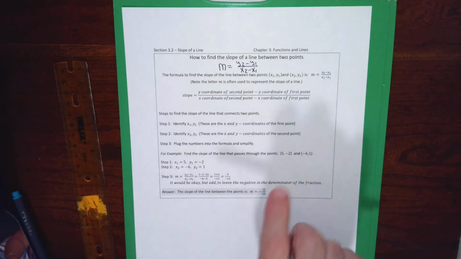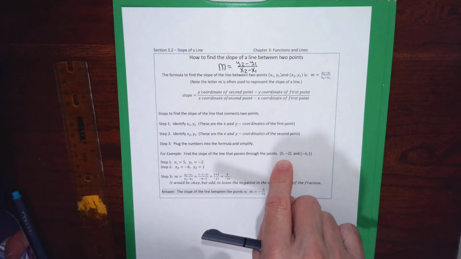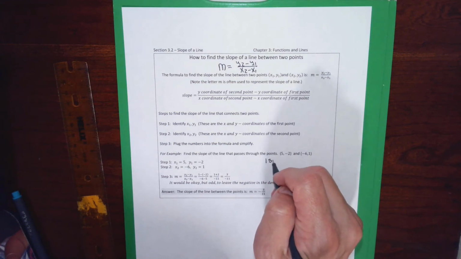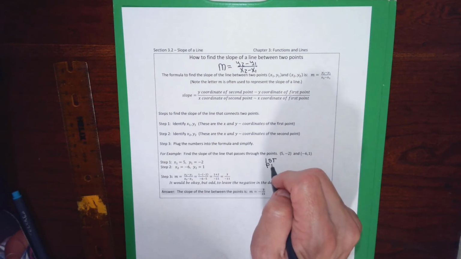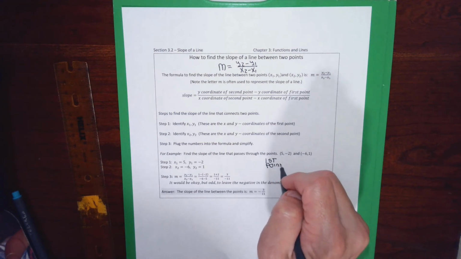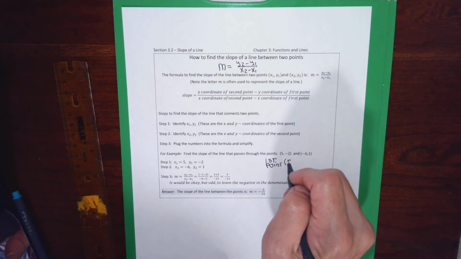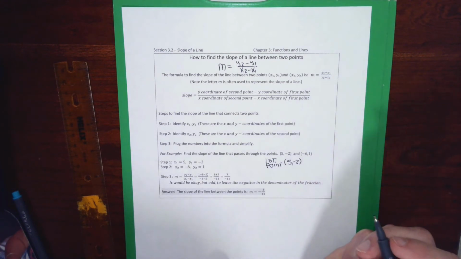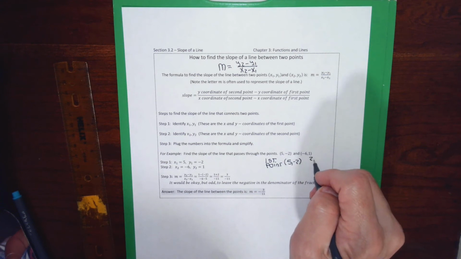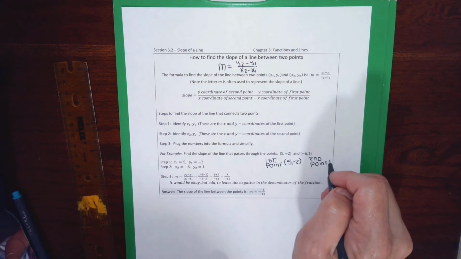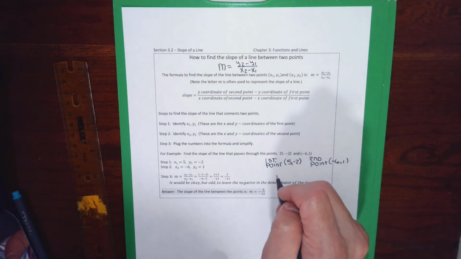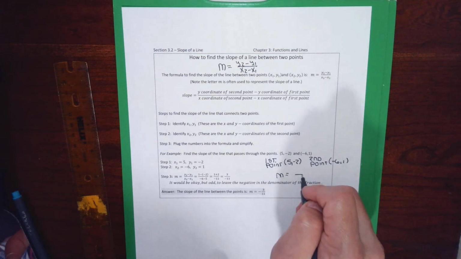So for instance, if I wanted to find the slope of the line that passes through the point 5, negative 2, that's the point that I wrote first. So if I'm finding the slope of the line that passes through 2 points, I need to call one of the points first point, another one of the points second point, and then I'm going to use the formula slope equals a fraction.